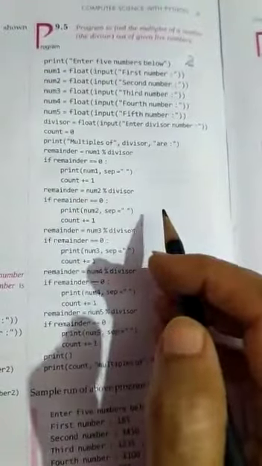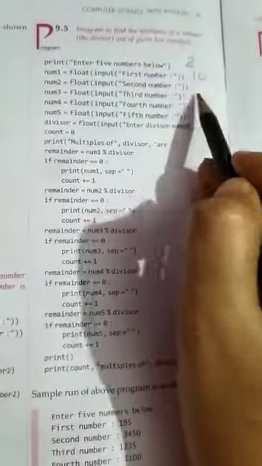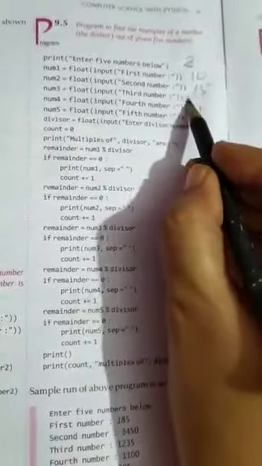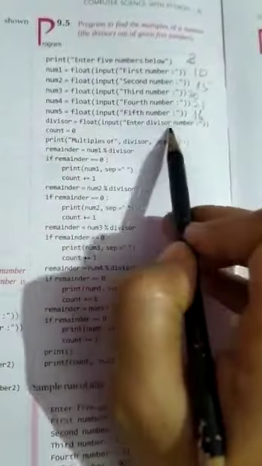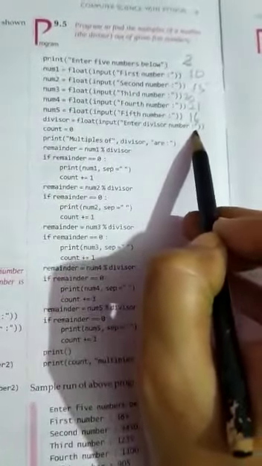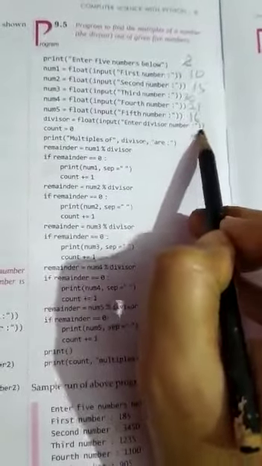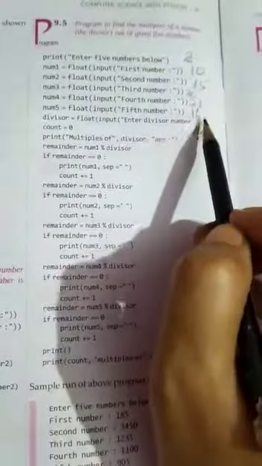पहले लिखा है, एंटर द 5 नंबर्स बिलो. सपोज हमने कर दिया 10, 15, 21, देन 30, 16 एंड डिवाइजर. हमें चेक करने हैं मल्टीपल्स किसी नंबर के. सपोज मैंने 2 एंटर कर दिया, because otherwise 4 is having only 1, that is 16. So okay, I've entered 2. अब हमें चेक करना है कि कितने मल्टीपल्स हैं.